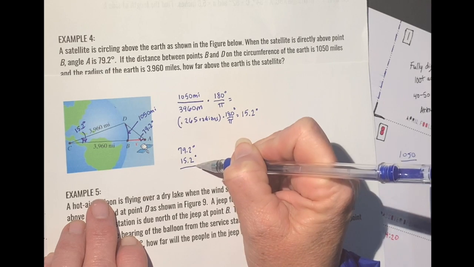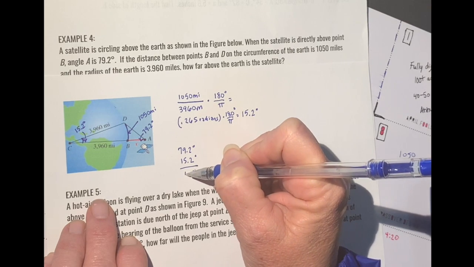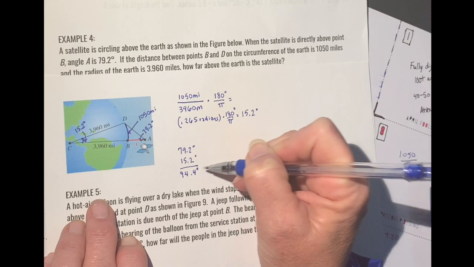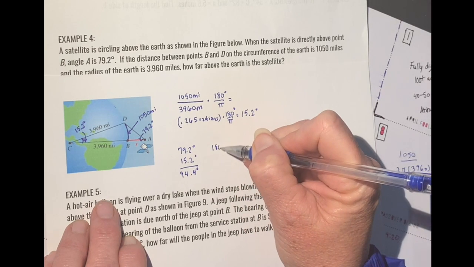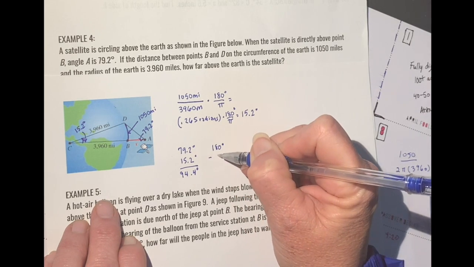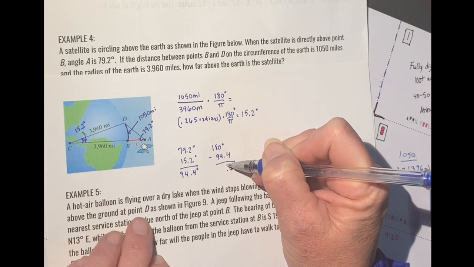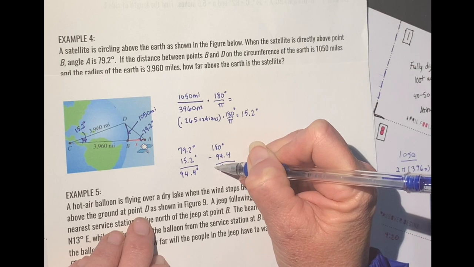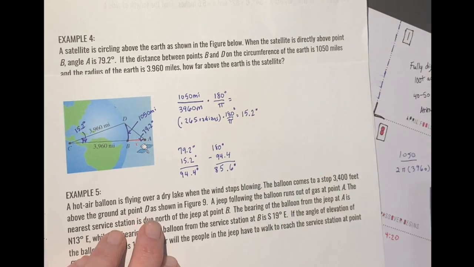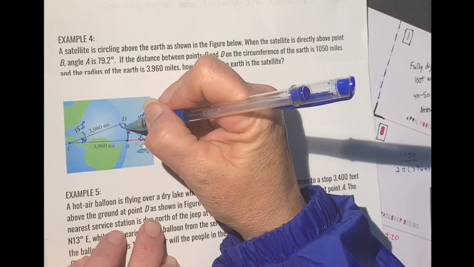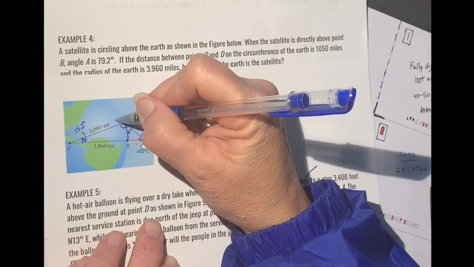So two of my angles add up to 94.4 degrees, and 180 degrees minus 94.4 is 85.6 degrees. So this angle, D, is 85.6 degrees.